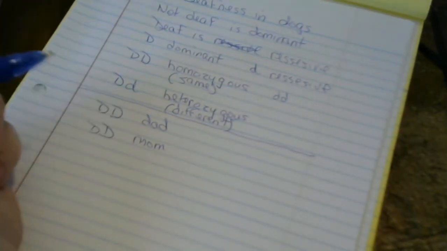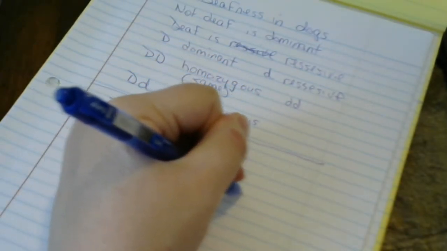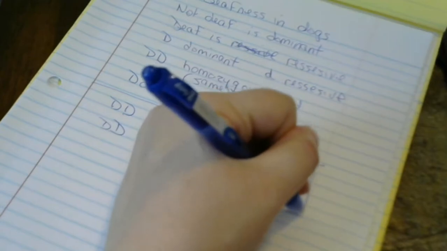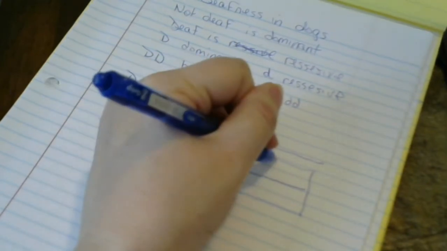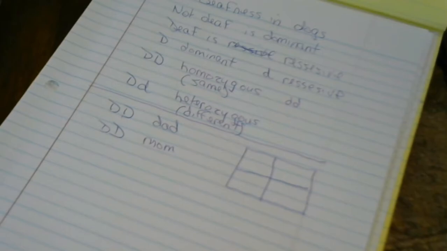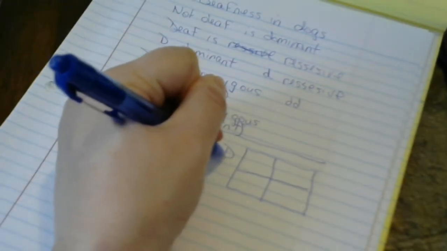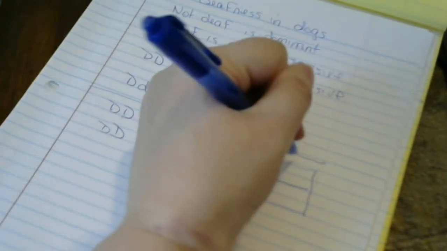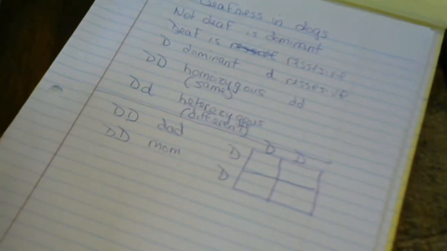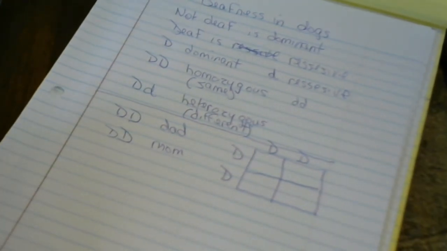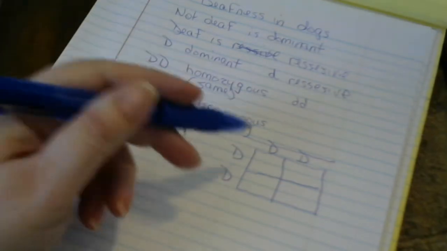When we do our Punnett square, we're just making a little square and then making 4 spots in it. You put one of the parents on the side and one of the parents on the top. It doesn't really matter which way unless it tells you, but you're just looking at both. Then you compare across and combine them.